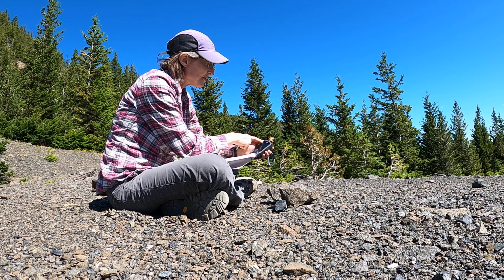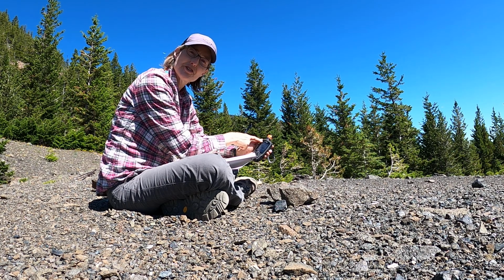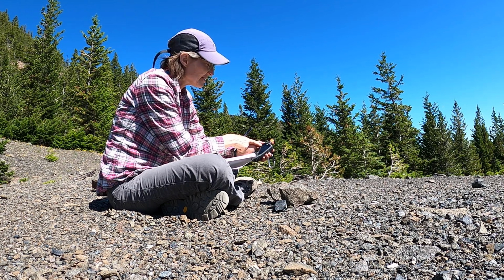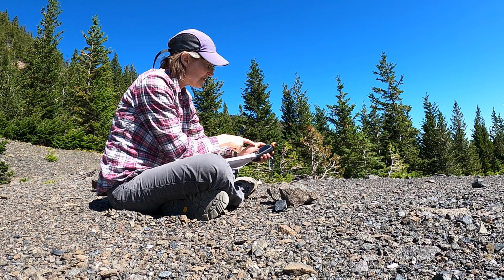So I have sample number 20KN-ST1. My note says harzburgite tailings in abbreviation.